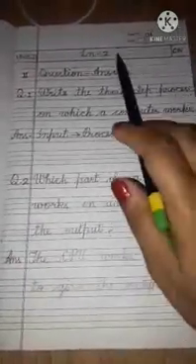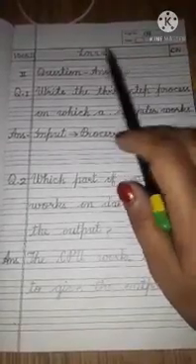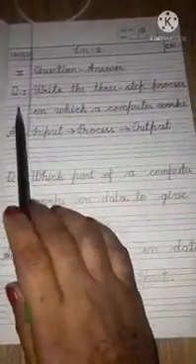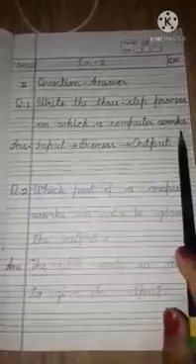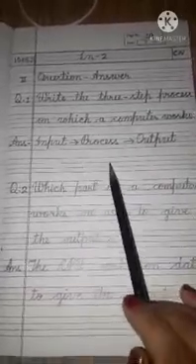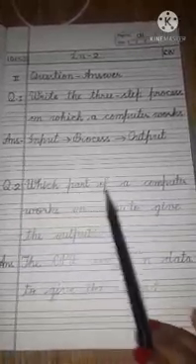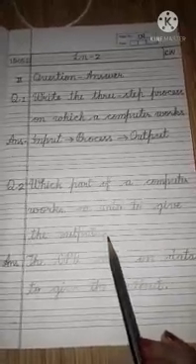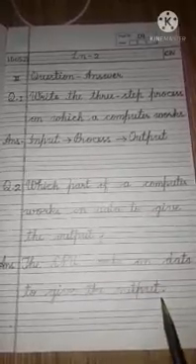Now turn your page, come to the question answer. And first of all, you have to make one single headline, one line headline, and write lesson 2 classwork and mention date also, and write question answer. So write question number 1. Write the 3-step process on which a computer works. Answer: input, process, output. Now leave one line, then start question number 2. Which part of a computer works on data to give the output? Put question mark. Answer: the CPU works on data to give the output.